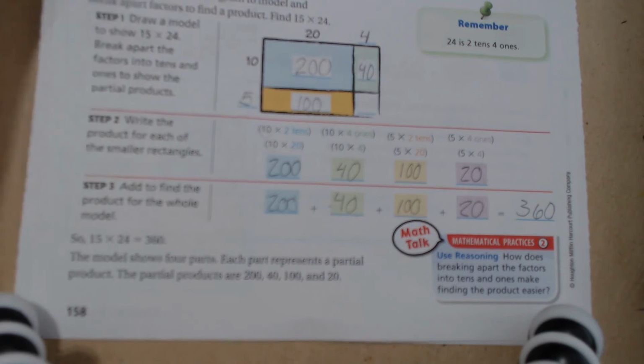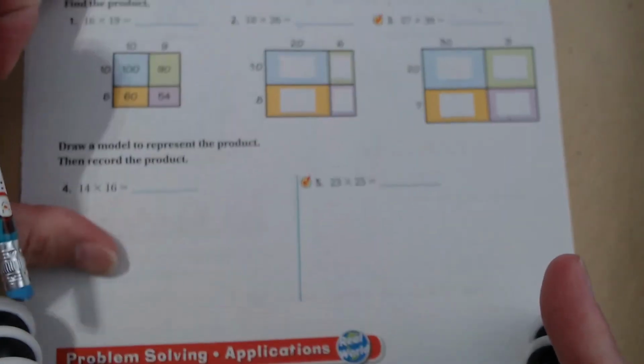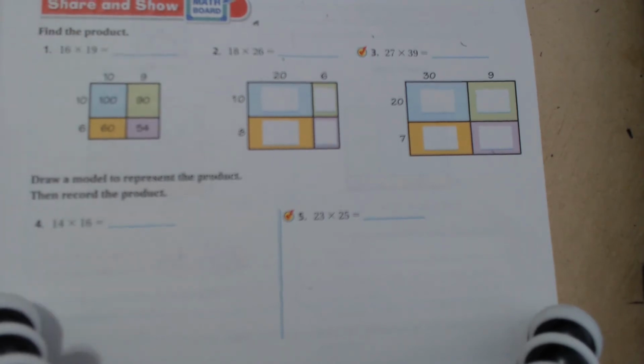Okay, time to turn the page. Whoops. Let's do it right on the blocks. So this is the share and show. We're going to do the first 2 together. And then I want you to pause. And I want you to try 3, 4, 5, 6, and 7 on your own. Okay? Here we go.